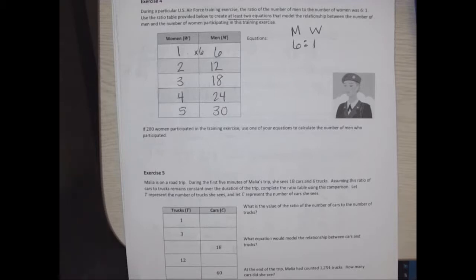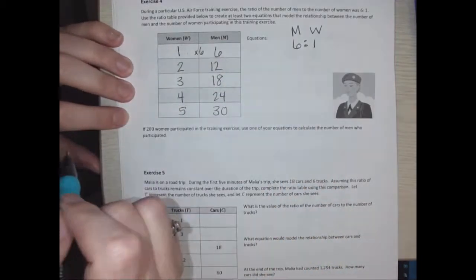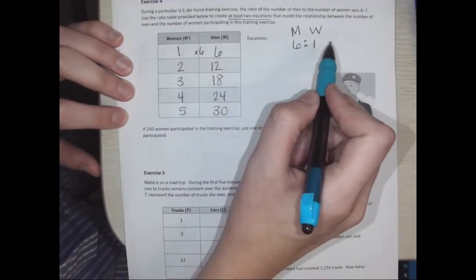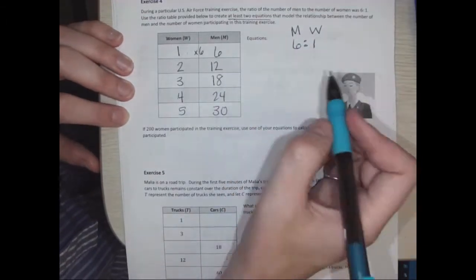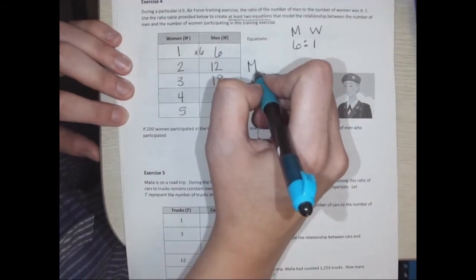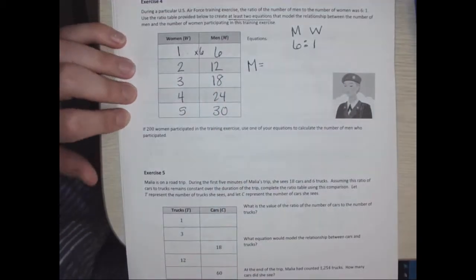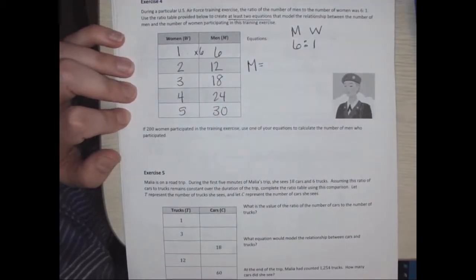Okay, 2 equations. We're going to write part-to-part equations. We're not worried about a total right now. We're worried about the part that were men and the part that were women. So if I want to write an equation that tells me how many men there were if there were a certain number of women, what does that look like?